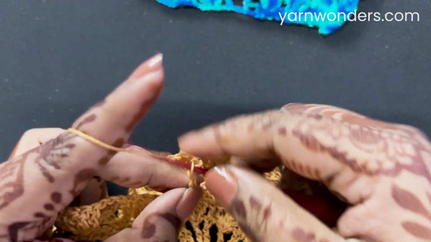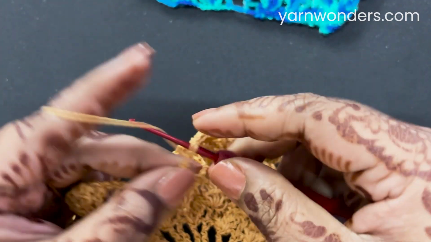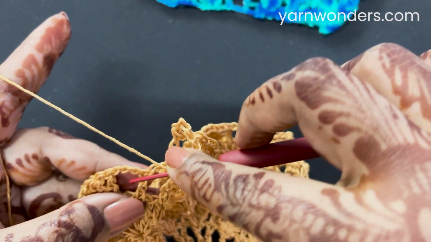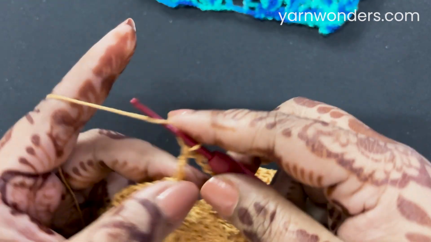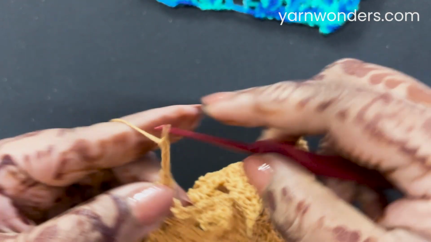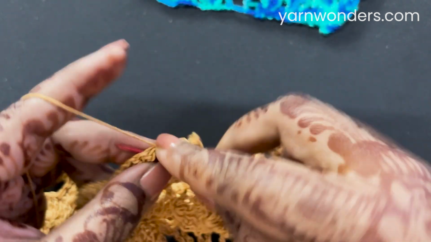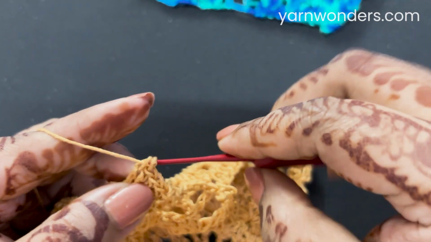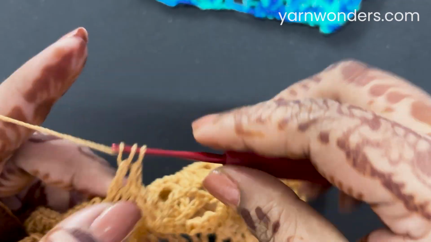then chain 3, make one double crochet here, chain 7, which is the half shell, which is the base of the peacock stitch. Again one double crochet on this chain space, chain 3 and shell on top of the shell. Now you just do the rest of the stitches like in reverse from what we did right now.